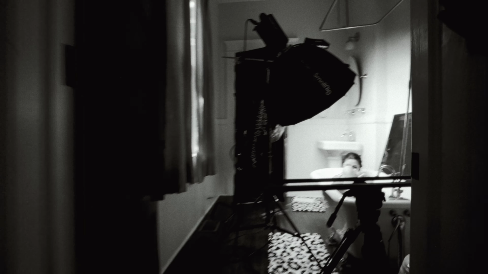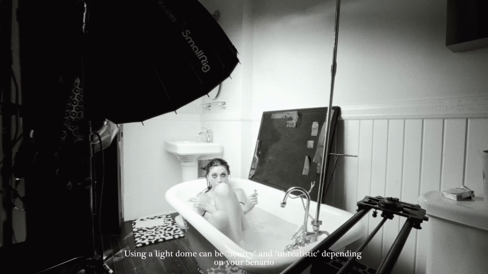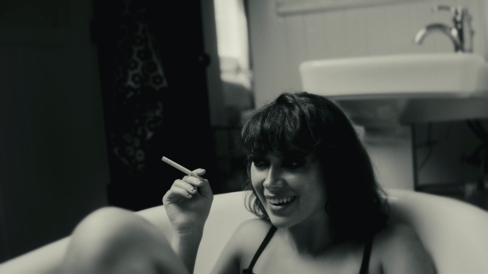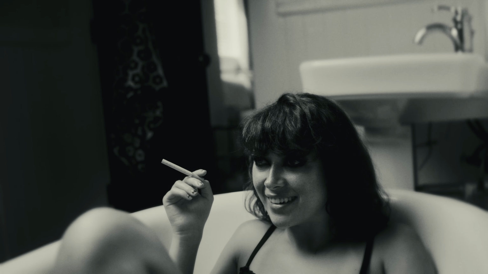I didn't really know the person whose apartment this was, so I needed to be really fast. A light dome gave us a nice quality of light, super fast. And this gave us enough control that we can still play around with it, and we don't have to put up many flags or need to use any other kind of diffusion.